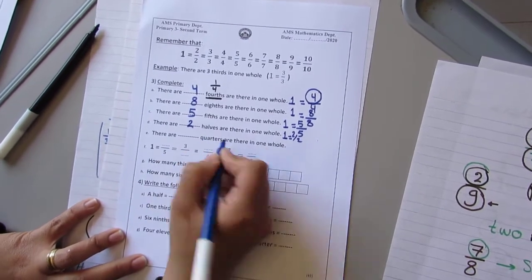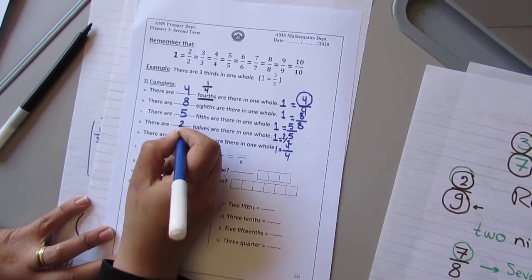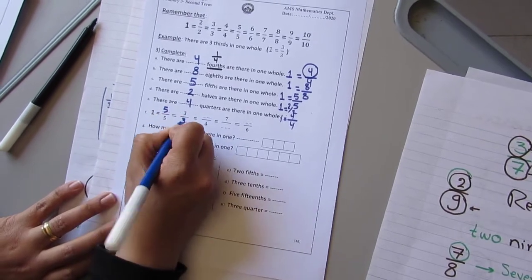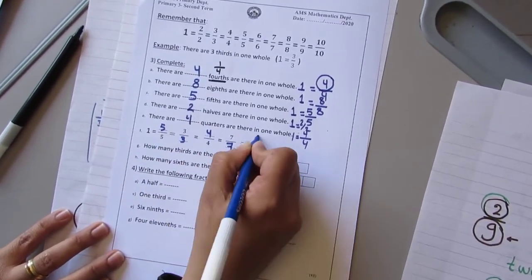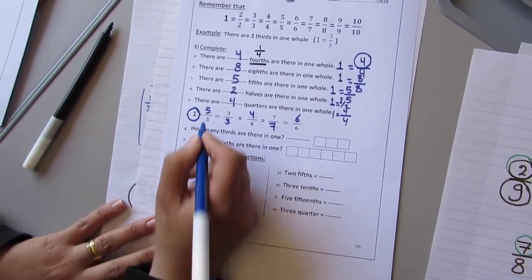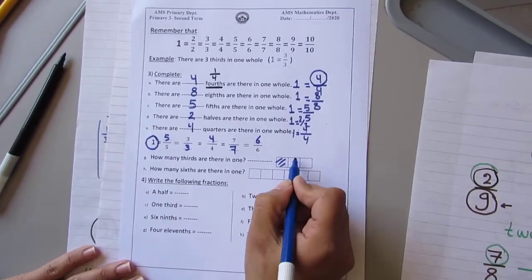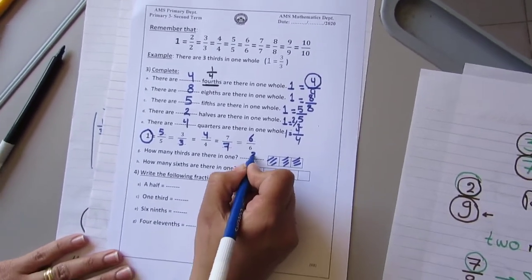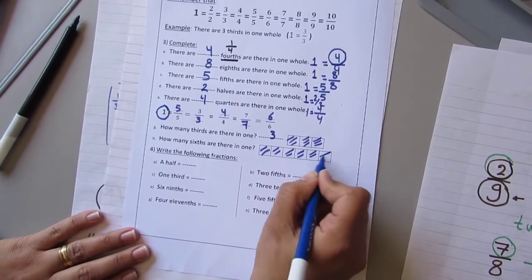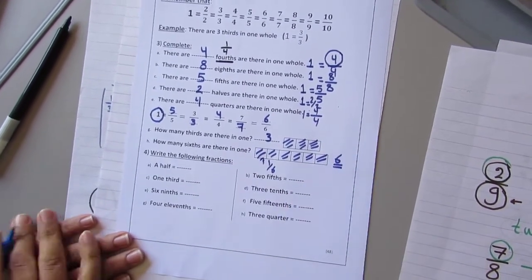The last one, how many quarters? We said that 1 equals 4 over 4, so we will write 4. This also will be so easy. 5 over 5, 3 over 3, 4 over 4, 7 over 7, 6 over 6. Because we said that for the whole 1, the numerator will be the same as the denominator. Okay, let's see here how many thirds. 1, 2, 3. So we will say 3. How many sixths? 1, 2, 3, 4, 5, 6. Each one is 1 over 6. So we have 6. Okay.